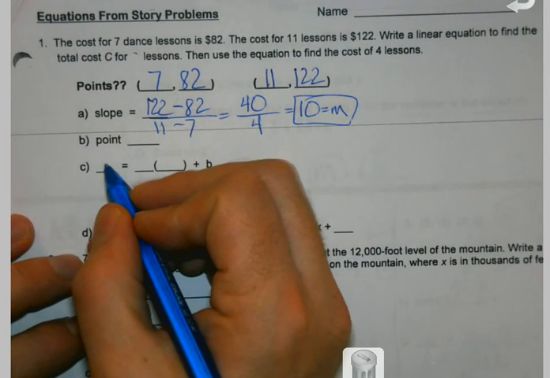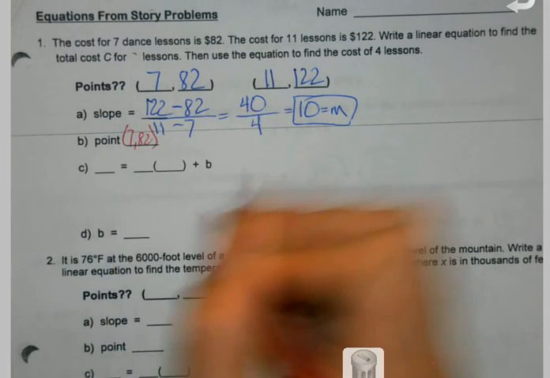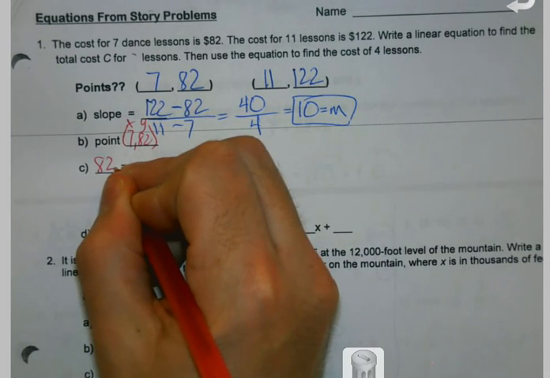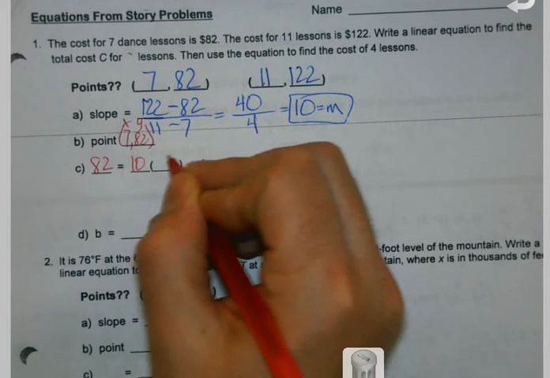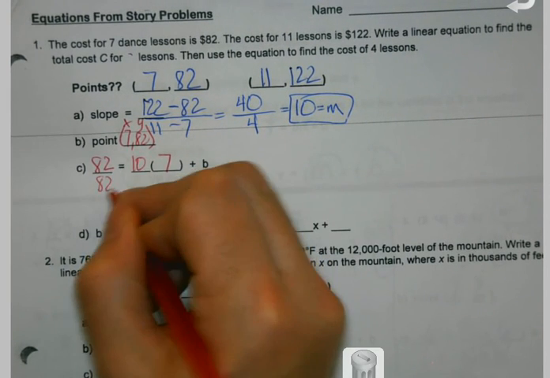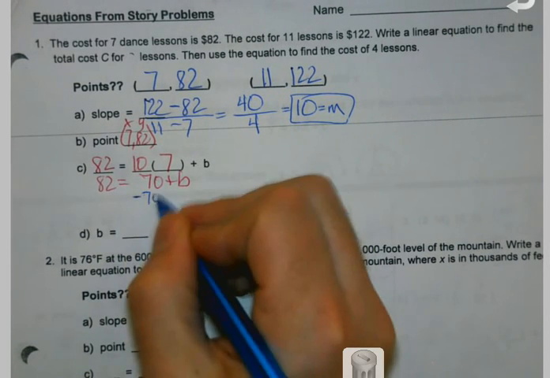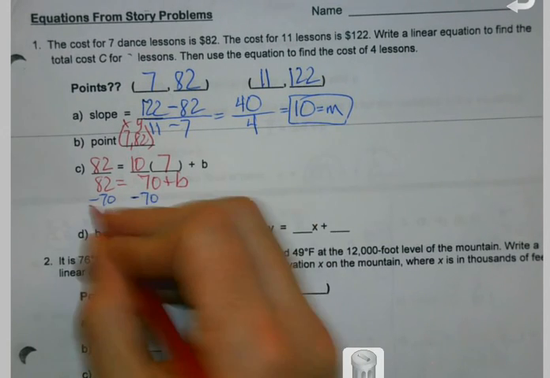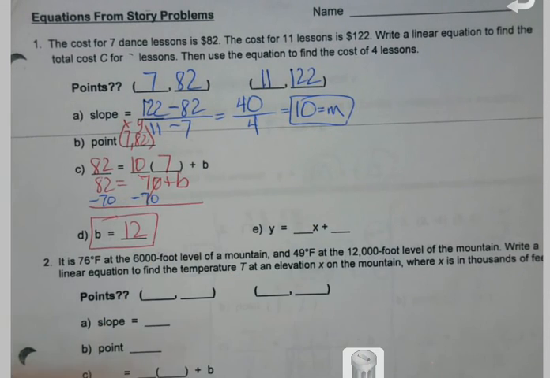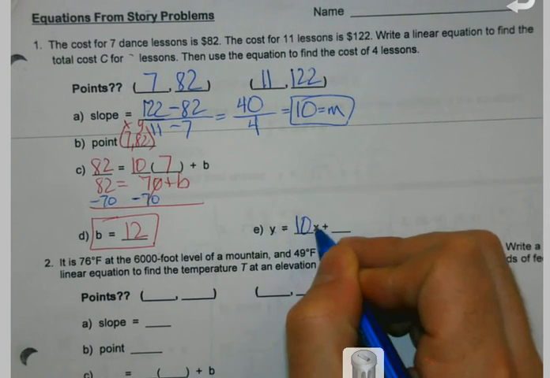Pick either point. Since I wrote so big, I guess I'll change colors here. I'm going to use the 7, 82. It's my x and my y. And then here we go. y equals mx plus b. Multiply those guys together. Minus the 70. 82 minus 70 is 12. There's my b. So my equation is y equals mx plus b.